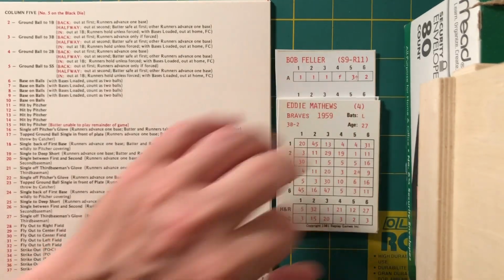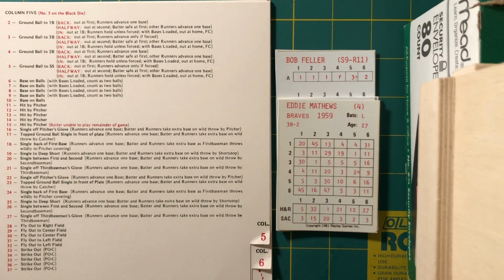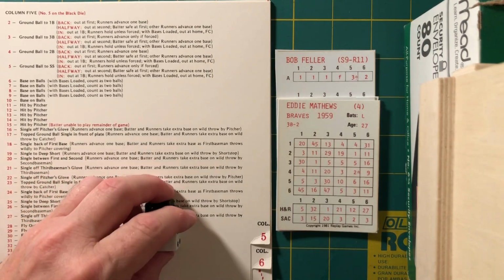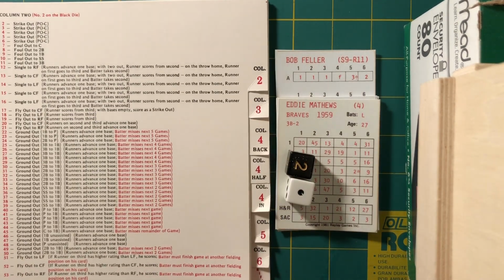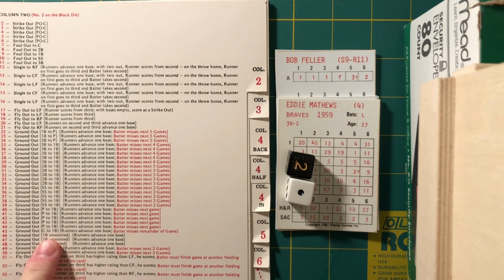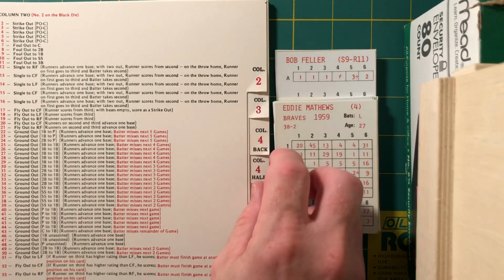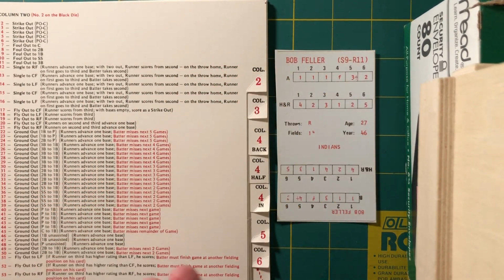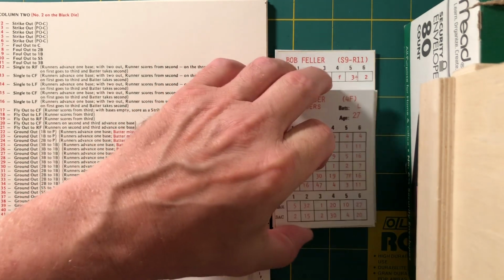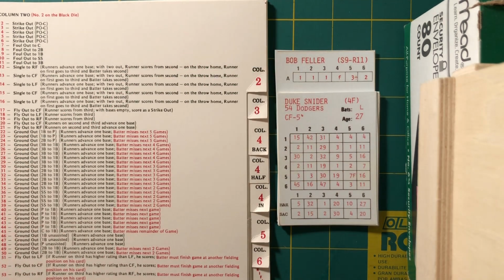Eddie Matthews 0 for 2. Ground ball, Gehrig. He's going to take it himself for out number 2. And now Snyder 2 for 2, a triple and a single, but retired on the bases.